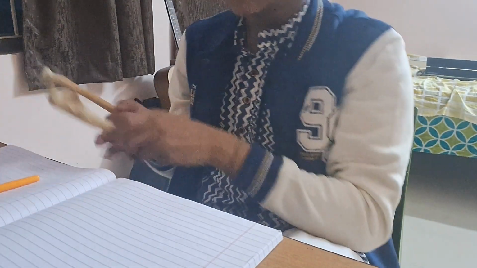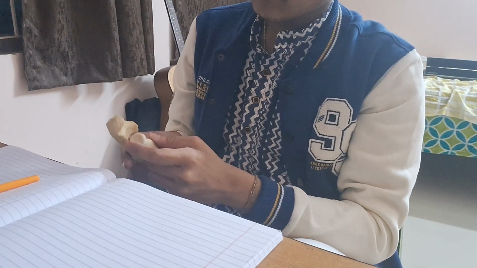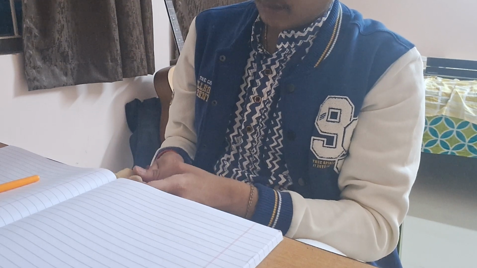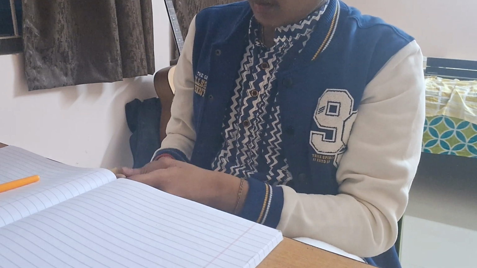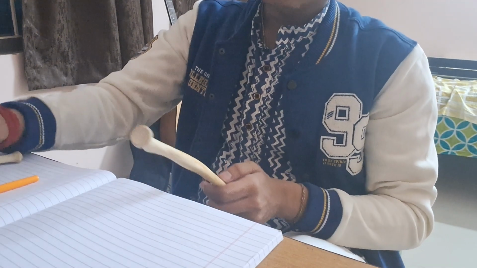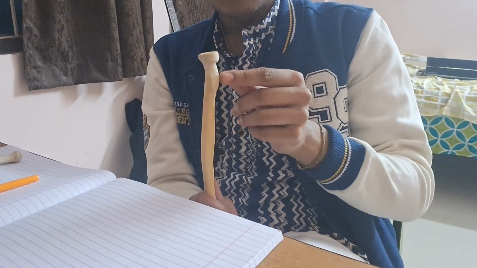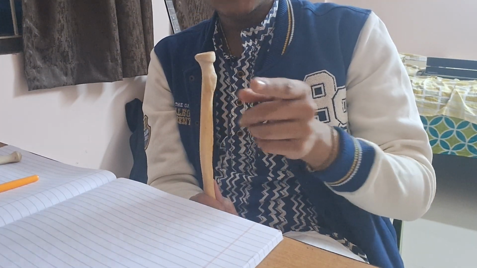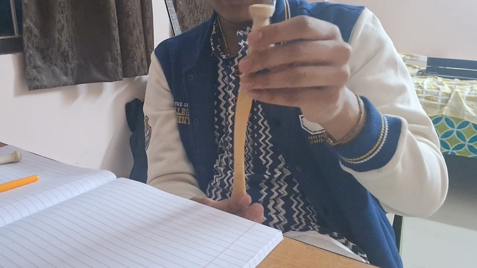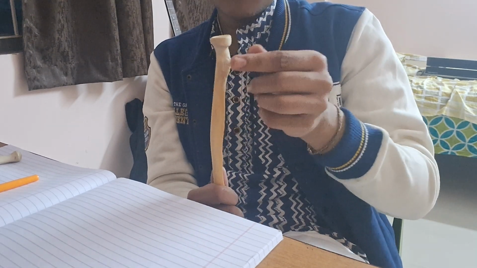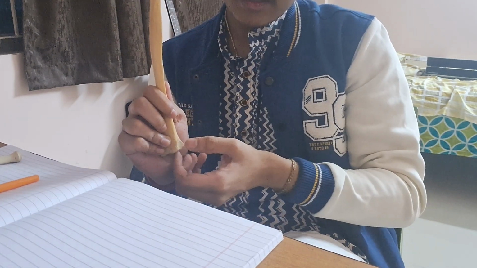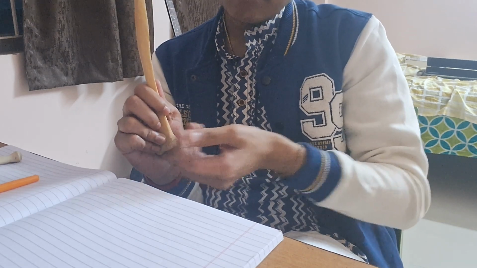Now talking about the joints. Well, one thing, anatomical position. So placing the radial tuberosity medially, a little medially and forwards, and your ulnar notch medially.